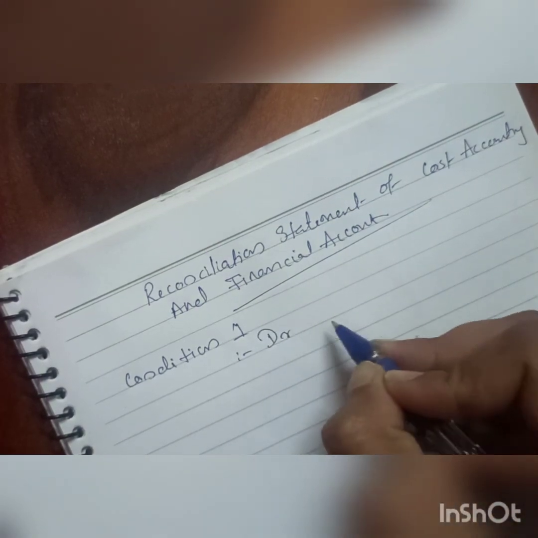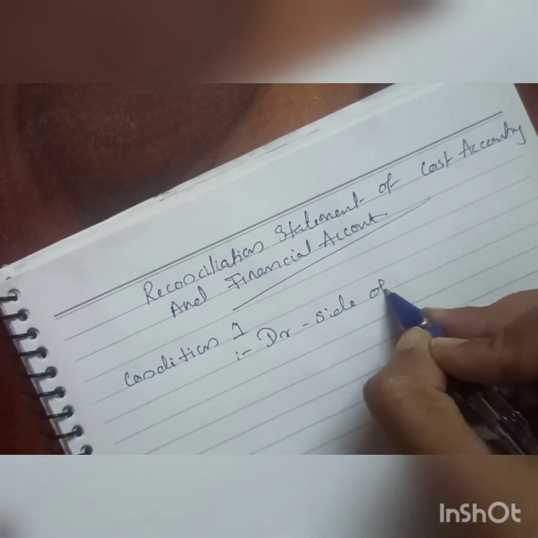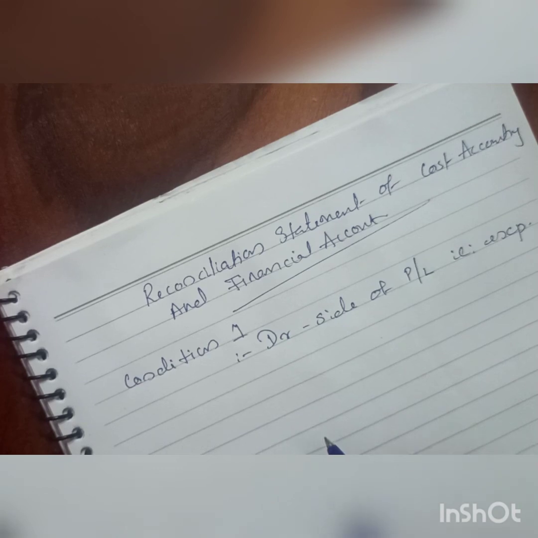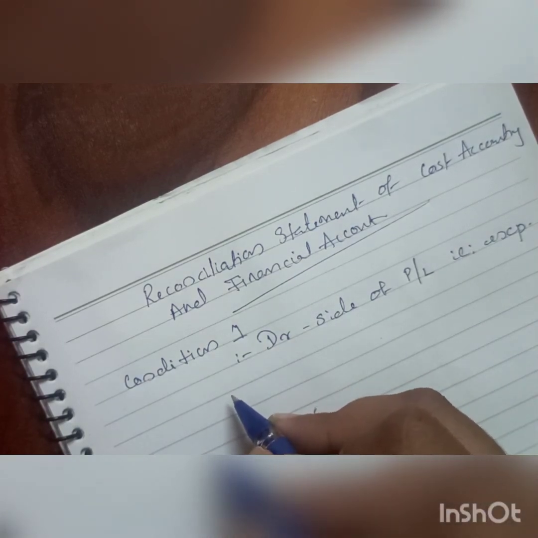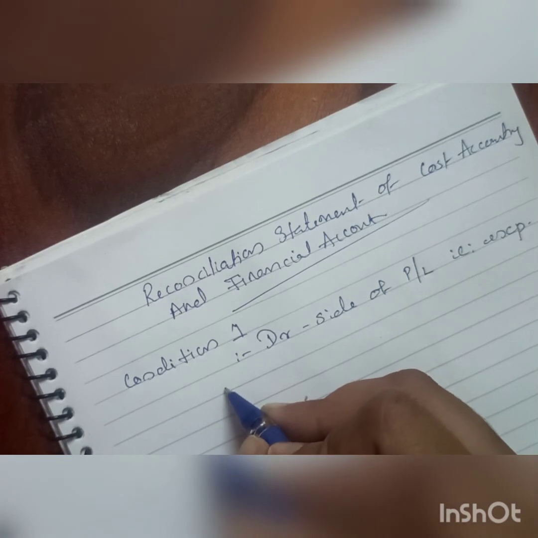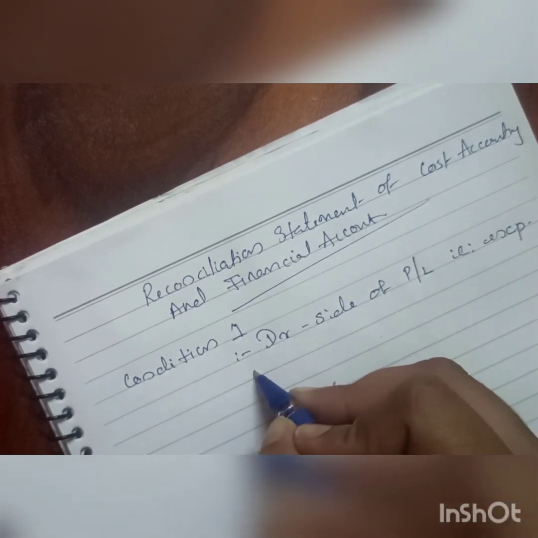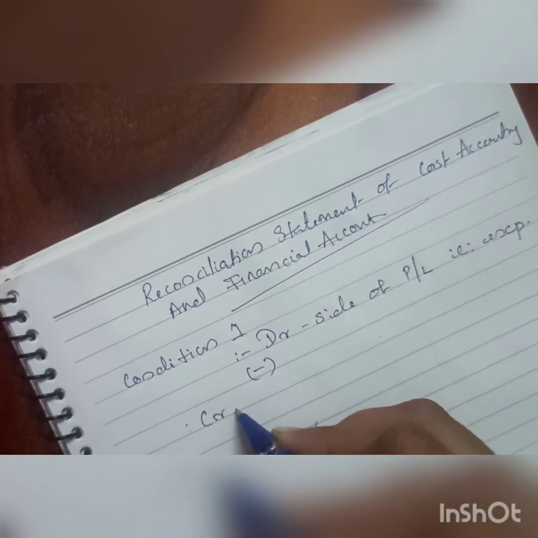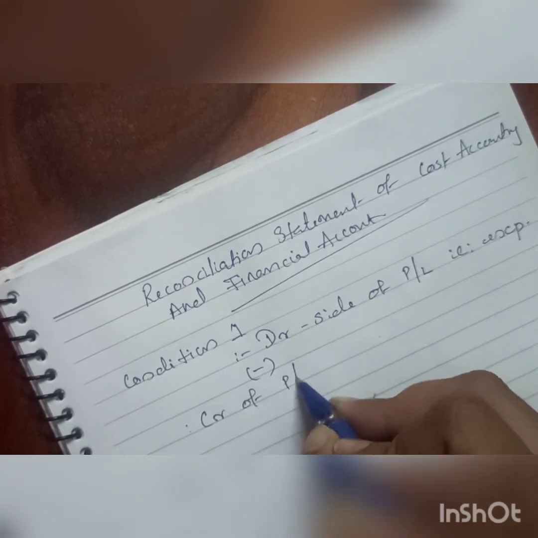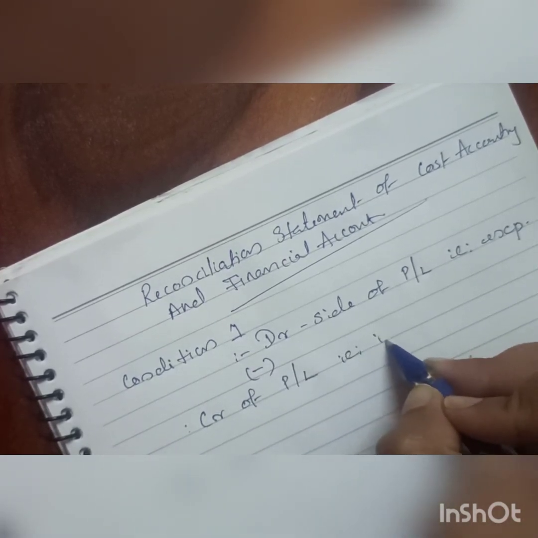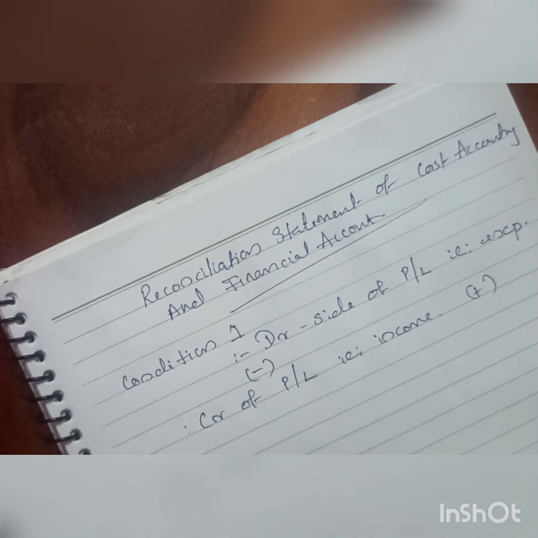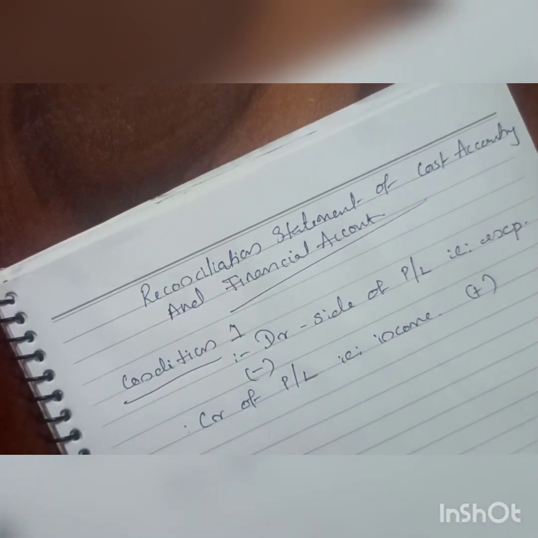The first condition: whatever comes under the debit side of the P&L is known as expenses. Whatever expenses are recorded in the financial account but not shown in the cost account, whatever details are given in the P&L debit side items, we have to reduce or minus or less, because all expenses are going out from us. The next is the credit side of the P&L, which is known as income items. Whatever income comes to us, we have to add those items. So whatever the debit side, that is expense, we have to minus. Whatever the income, we have to add.